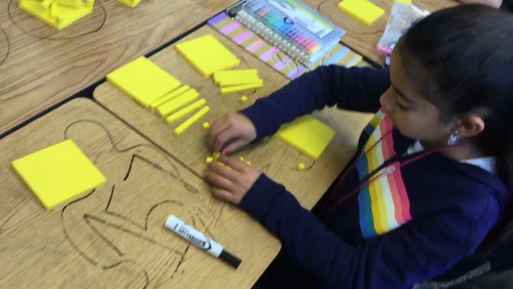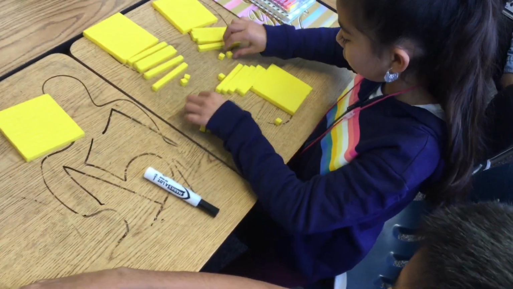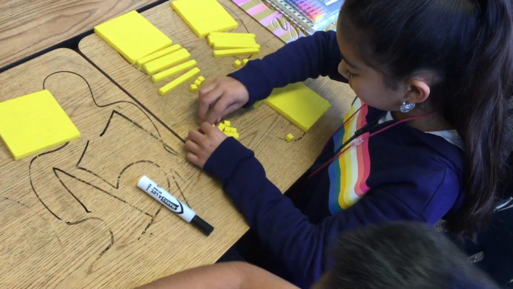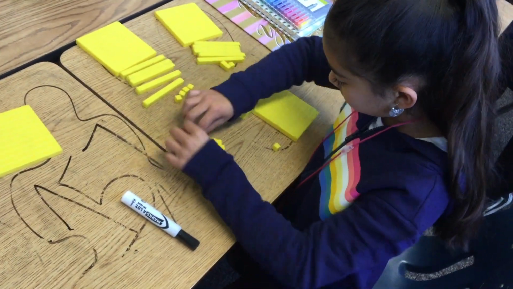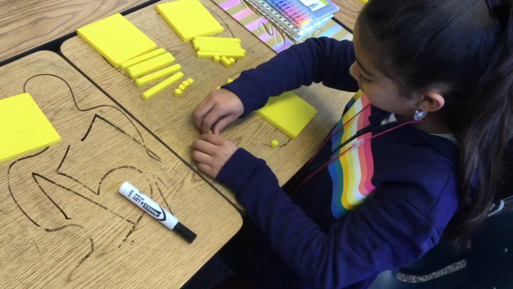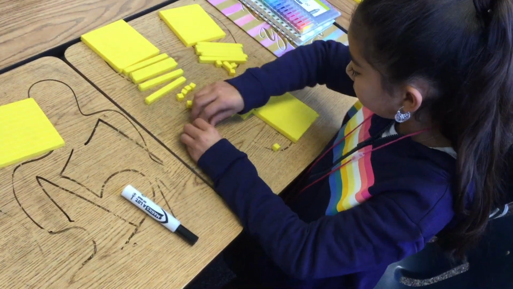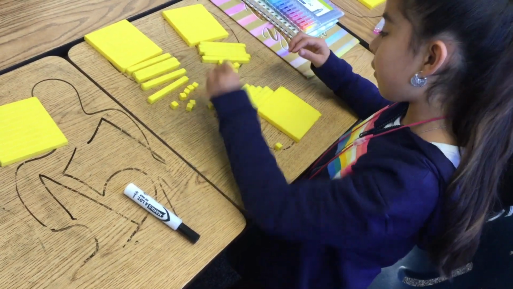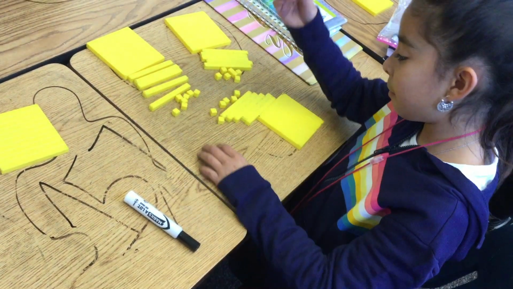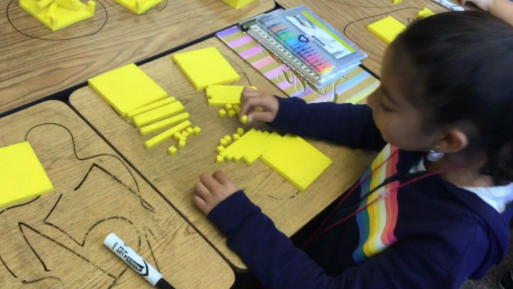Did you guys see how good of a banker Kevin was? He had everything ready. 2, 3, 4, 4, 4, 5, 5, 5, 6, 6, 6, 7, 7. And we have one more extra from the 1.